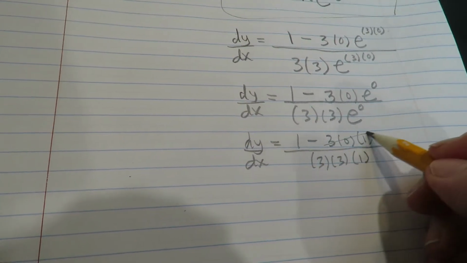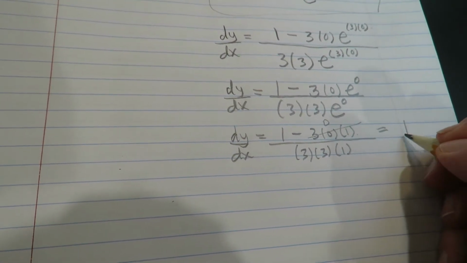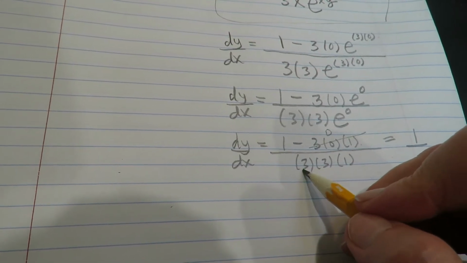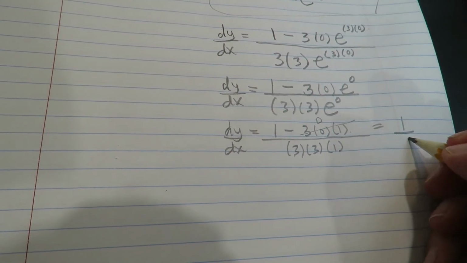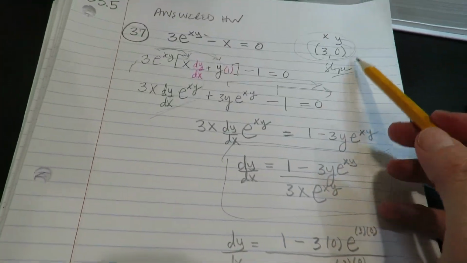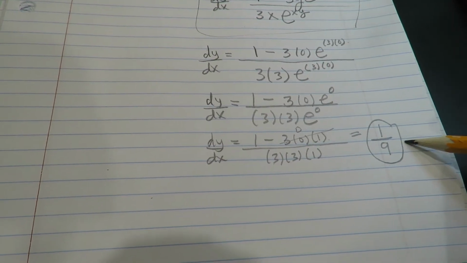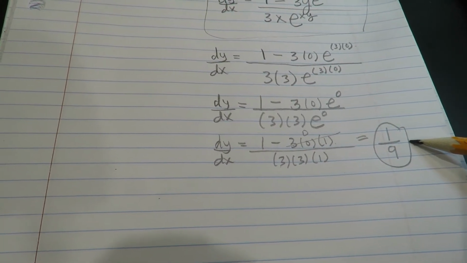Alright, so this whole part's going to go to 0 because you got 3 times 0 times 1. So all that's left in the numerator is a 1. And in the denominator, 3 times 3 is 9. So the slope at this point on this function is 1/9. The slope of the tangent line is 1/9.